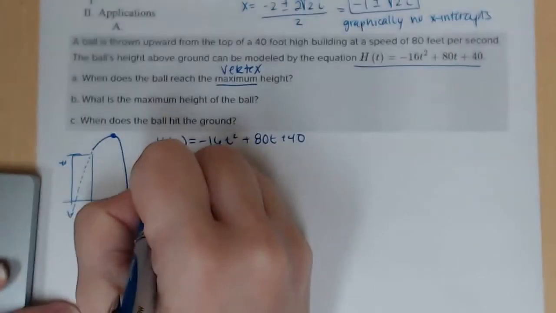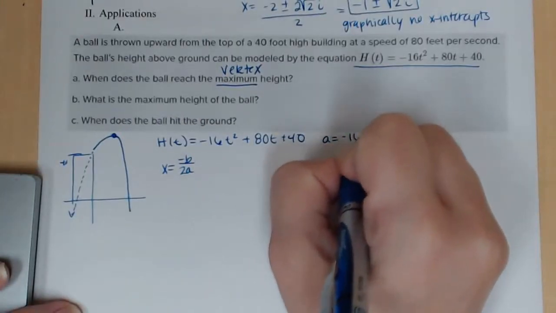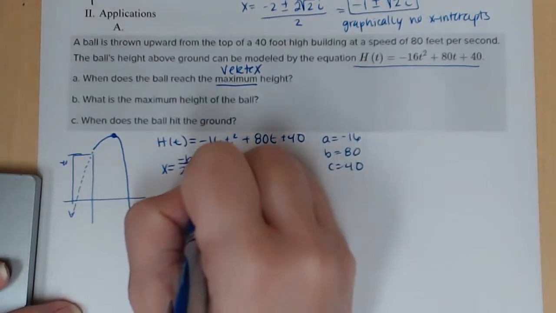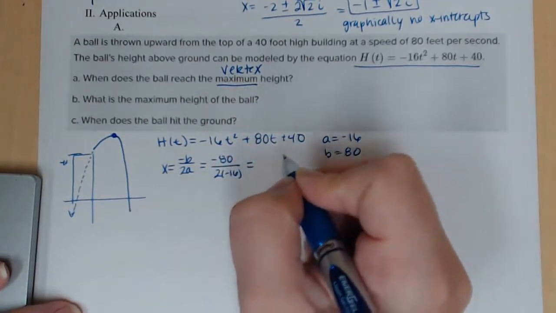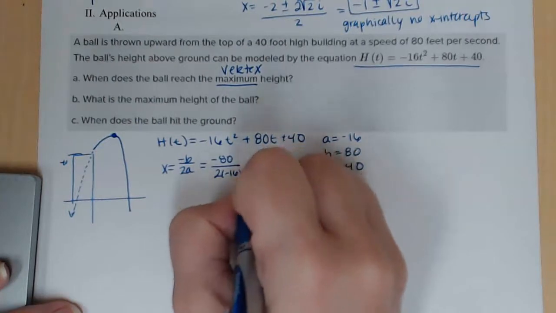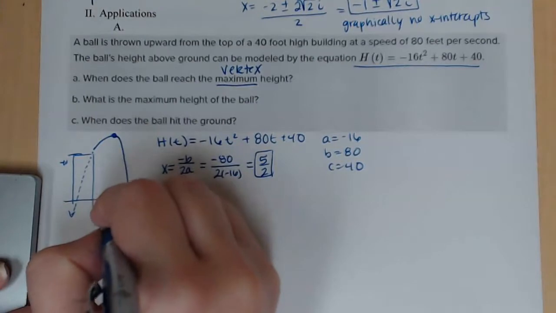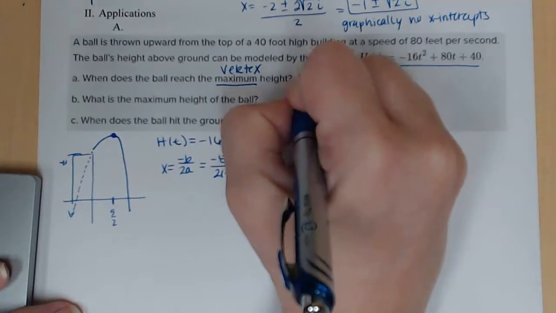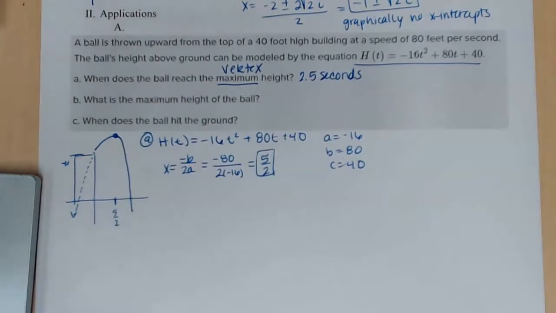So to find the vertex, remember we're going to have to do x equals negative b over 2a. My a is negative 16, b is 80, and c is 40. So I'm going to say equal to negative 80 over 2 times negative 16. That gives me 5 over 2, just using my calculator to help me with that. Now this tells me x is 5 over 2. So when does the ball reach max height? 5 over 2 or 2.5 seconds. And again, a picture helped me to see that graphically I'm looking for the vertex.